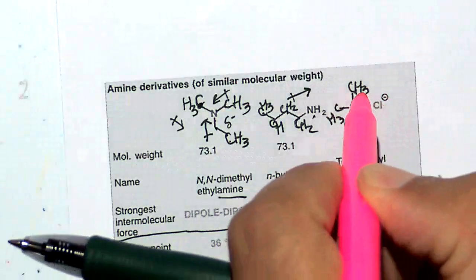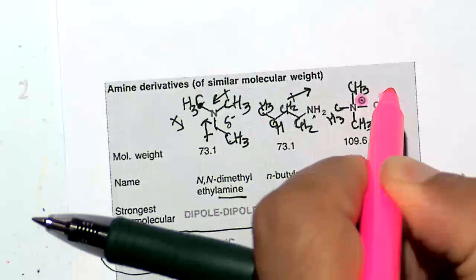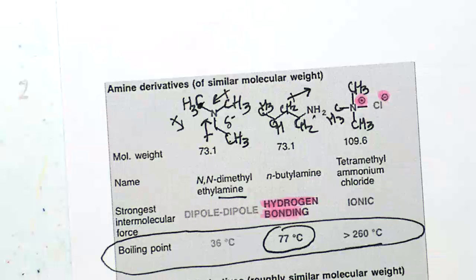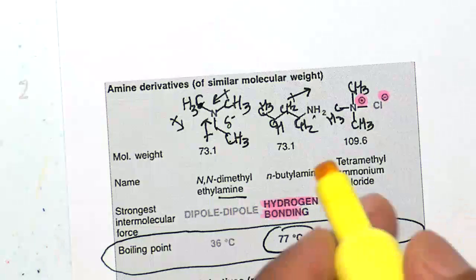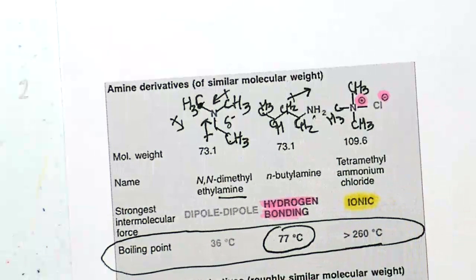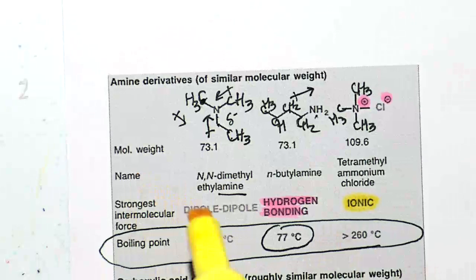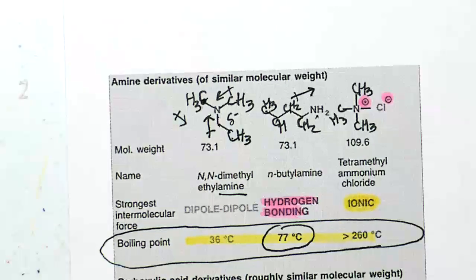All right, and in this example here, we have a positive and a negative. A full positive with a full negative, what type of attraction is that? Ionic. So what will the boiling point of something that's held together by ionic compounds be? High, very good, high. And you see that here.